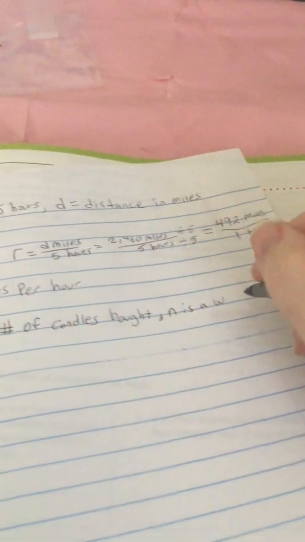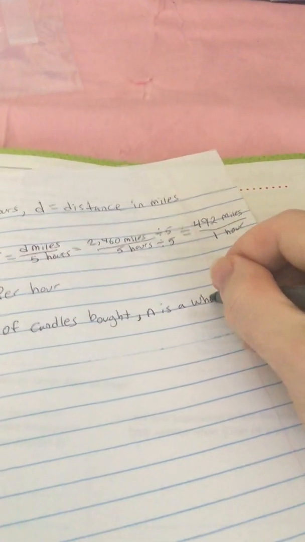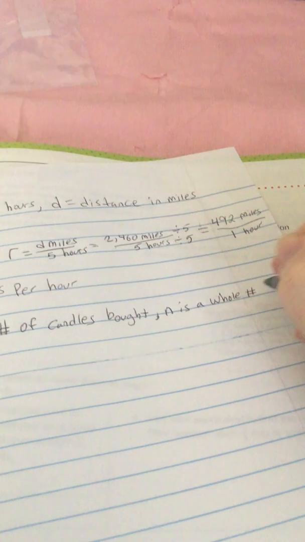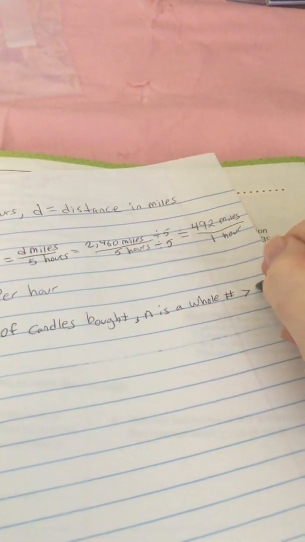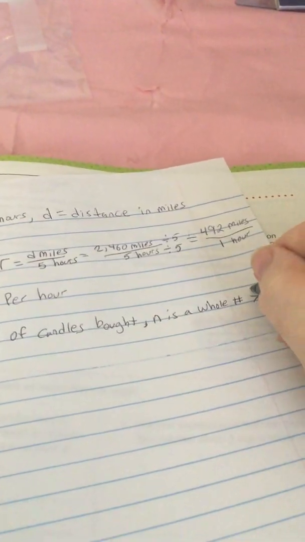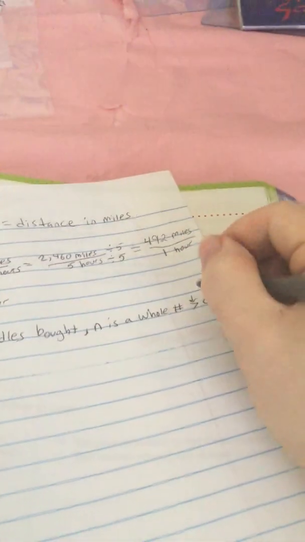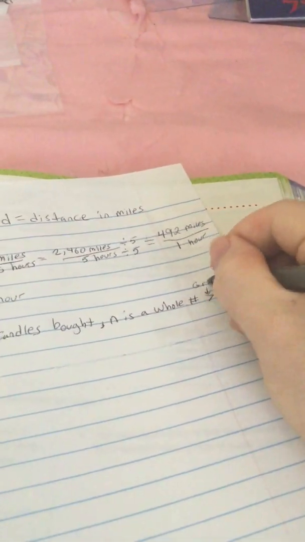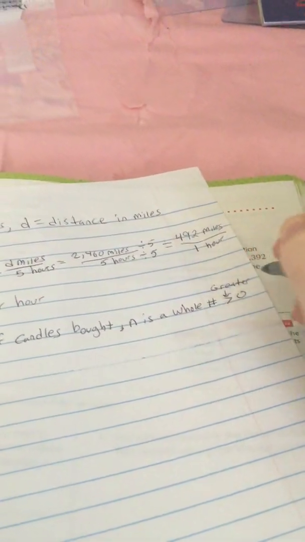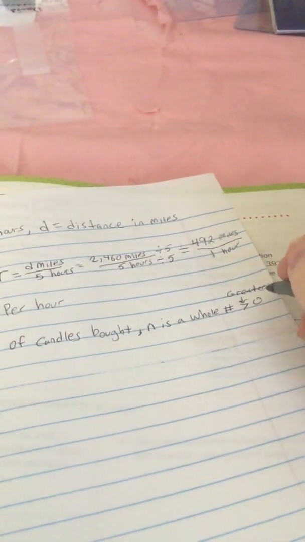You can't buy half of a candle, greater than 0. This symbol is an inequality sign, which means greater than.